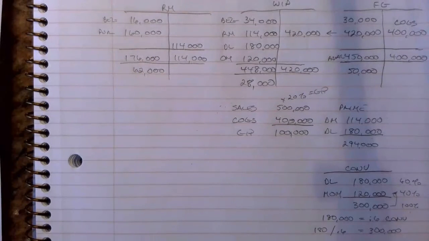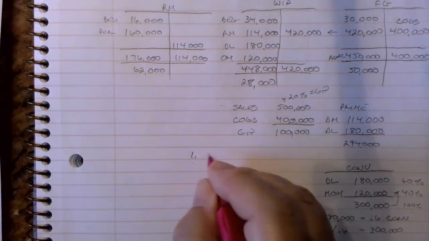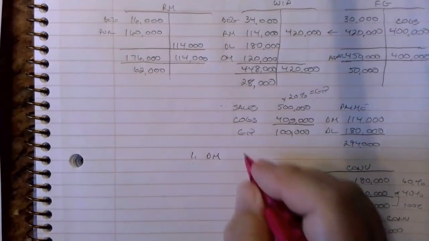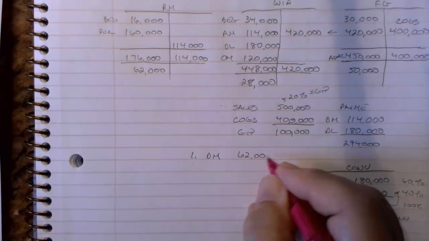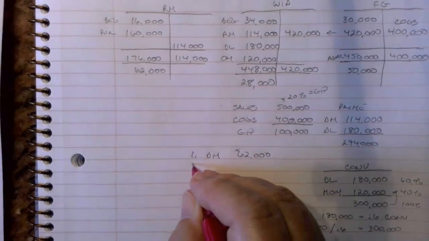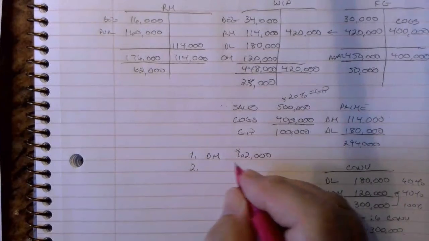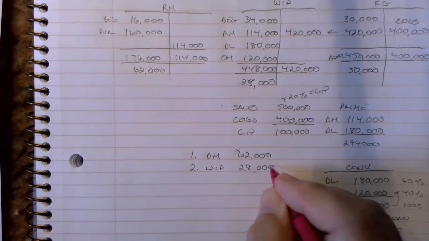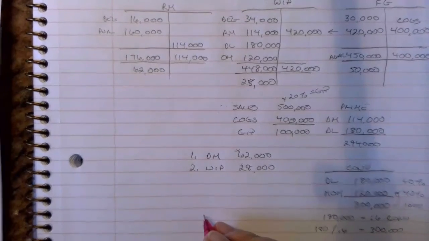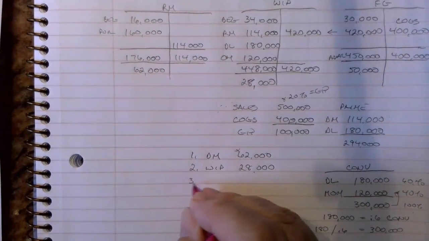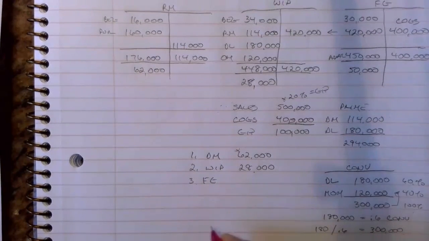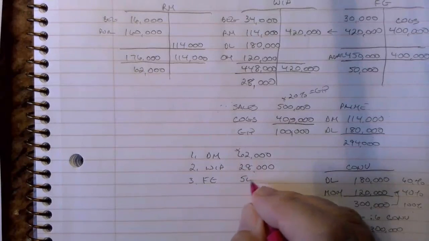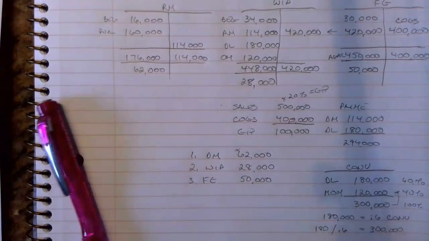Okay, so we've got the ending balances. We figured it all out. I think we're good. So what's the ending balance in direct materials? For direct materials, it'd be 62,000. And the second one, the ending balance in work in process, is 28. And the ending balance in finished goods is $50,000.